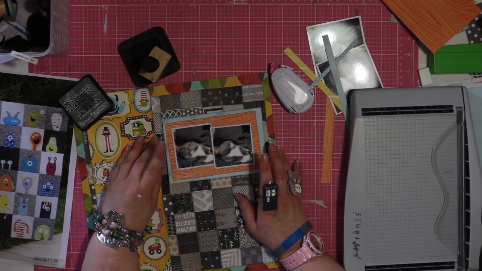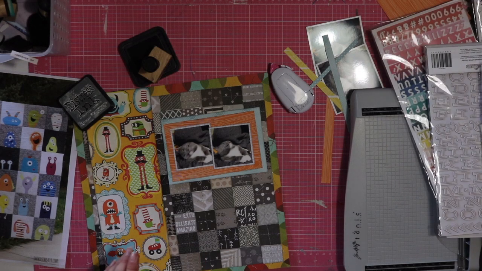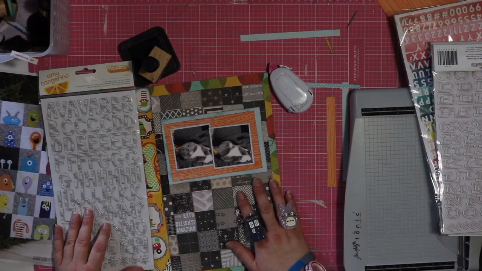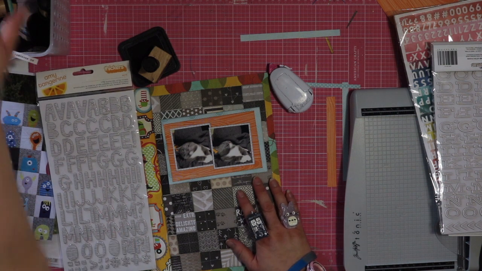So, title. A whole bunch of different stickers. I thought about these ones. I keep pulling these out and they've got this silver stripe. It's not holographic, it's just silver.